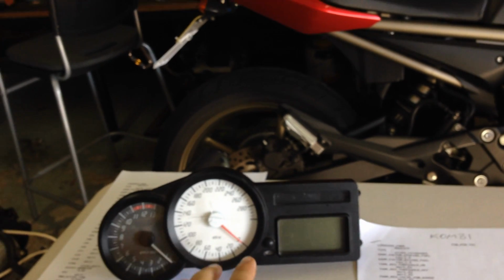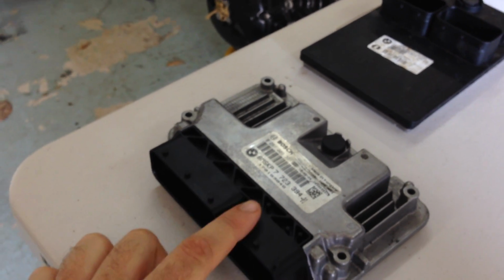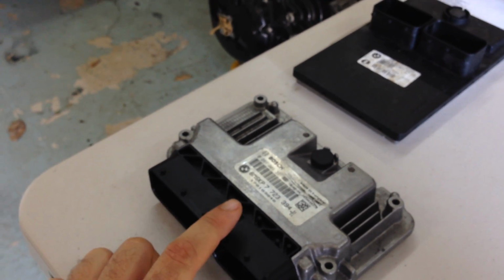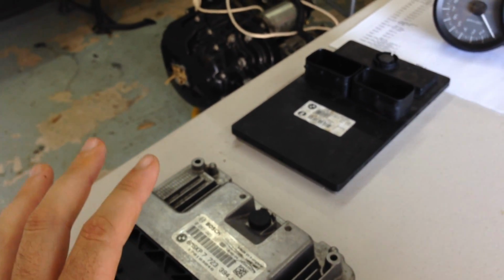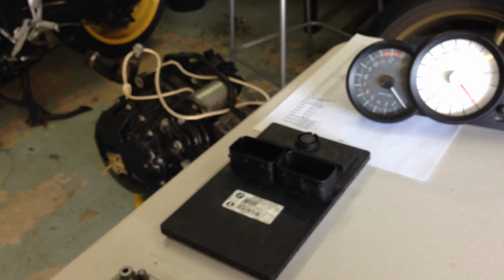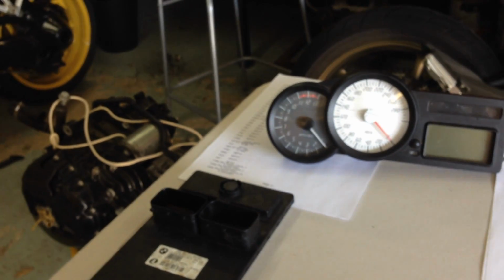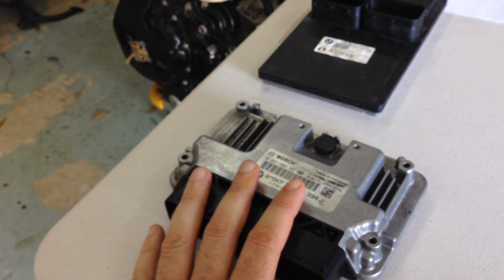The information about kilometers is stored in here, and it is stored in your BMSK as well. So if you're looking at buying a bike, and this is a 1200 or 1300, and the deal seems too good to be true, you can take the bike to the dealer, and the dealer can read the kilometers on your BMSK.